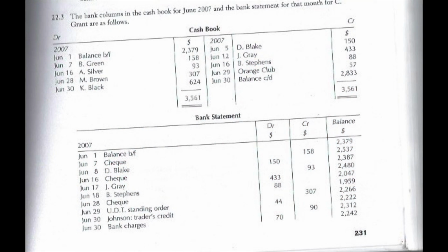It's one of those deposits. Oh my goodness, there's another one. There's a standing order, right? So we have three differences. The UDT standing order is also a difference.